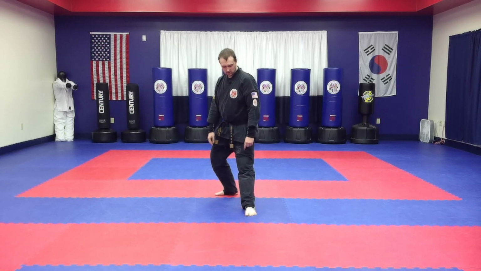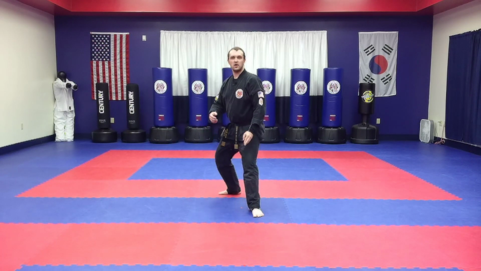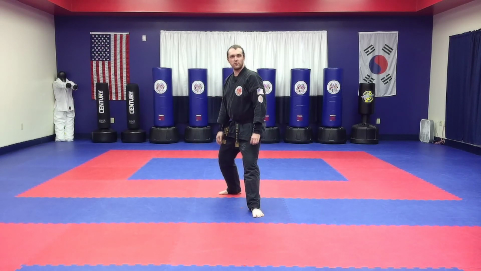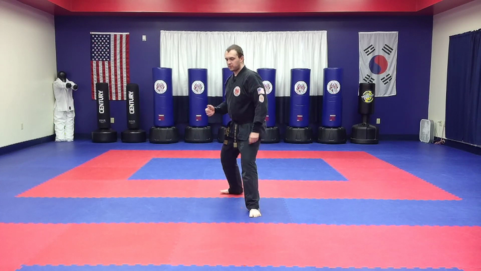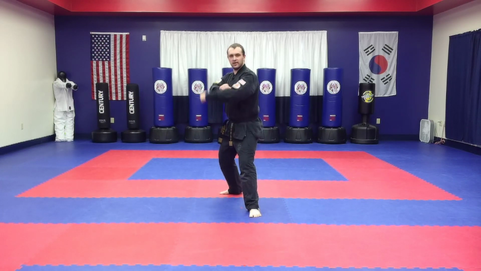Now, we don't want to lock that knee in place. We're going to put a little bit of bend in this knee. And the weight is 70-30. So 70% on the back leg, 30% on the front. So this one, our weight's going to be mostly on our back leg. So the inside forearm block is here.